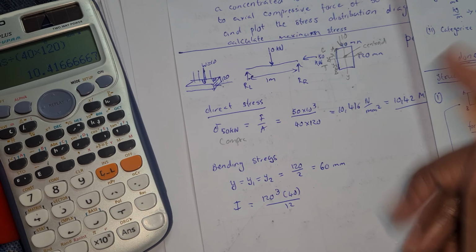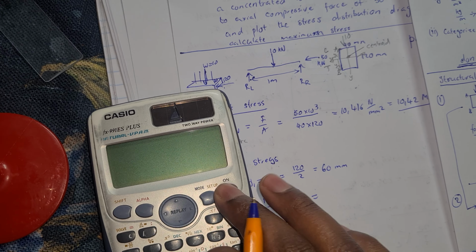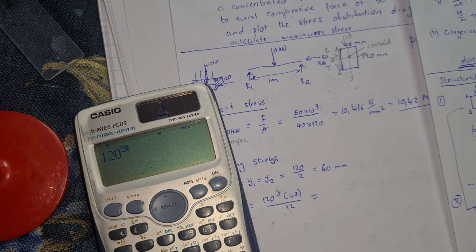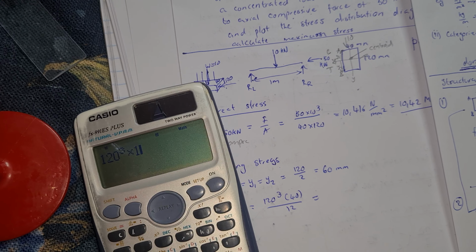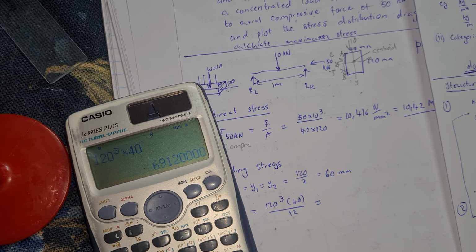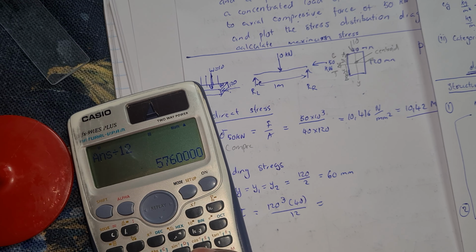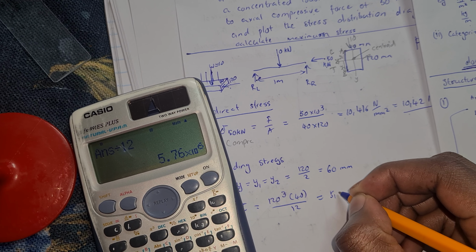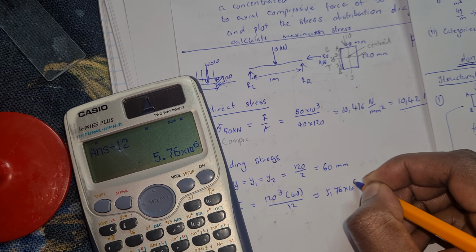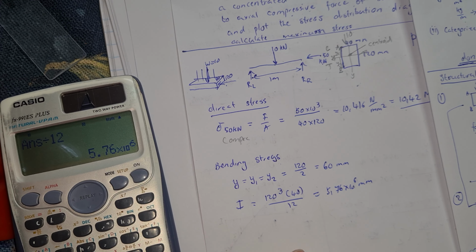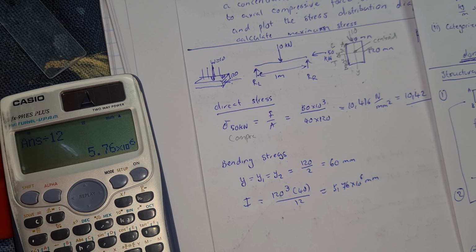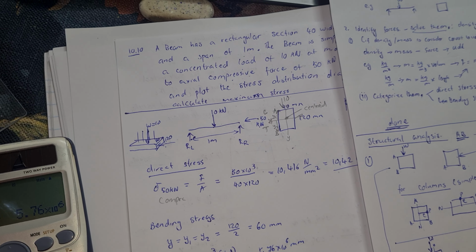Remember, this is a rectangle, which is equal to what? 120 cubed times 40 divided by 12. So we have what? 5.76 times 10 exponent 6 millimeters to the fourth. We are done with y and I, and then we need to find M.